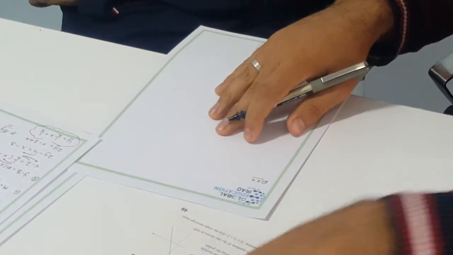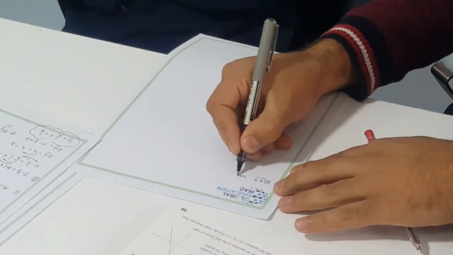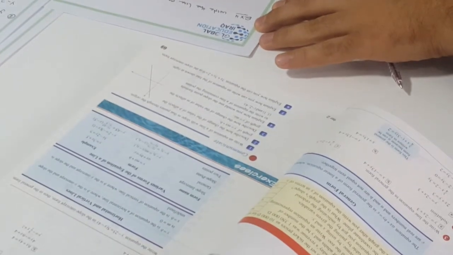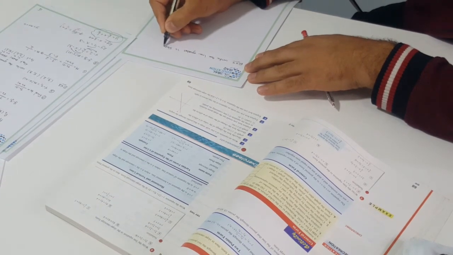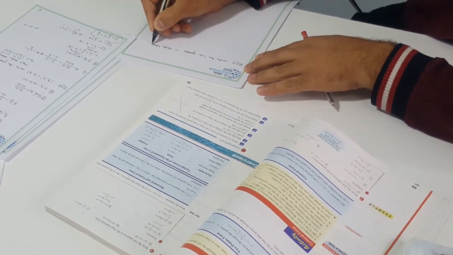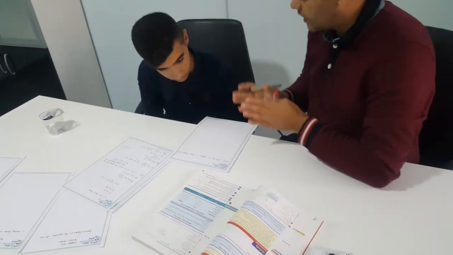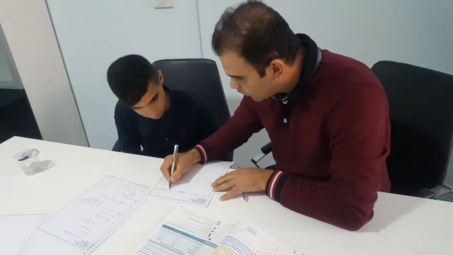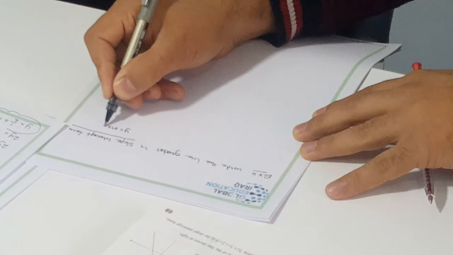Example 4. Write the line equation in slope-intercept form. It means here you have to know all types of forms. We studied 4 types of forms, you have to know them. Write the line equation in slope-intercept form. It means y equal to mx plus b.